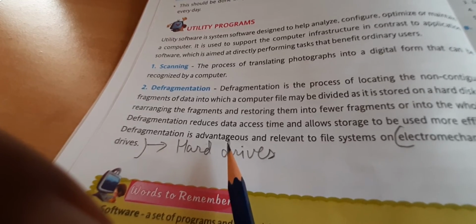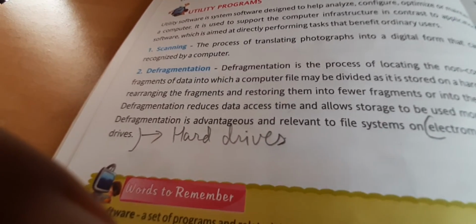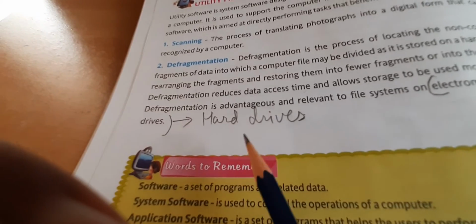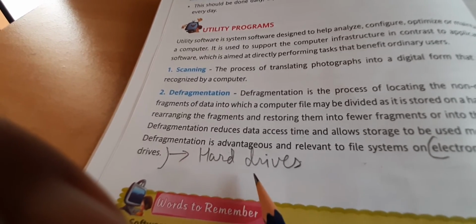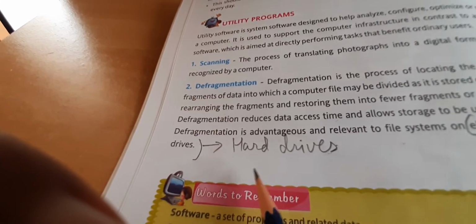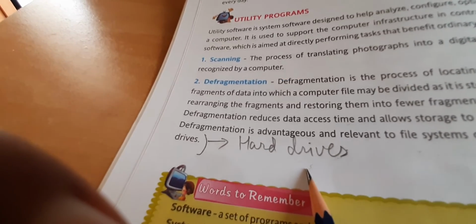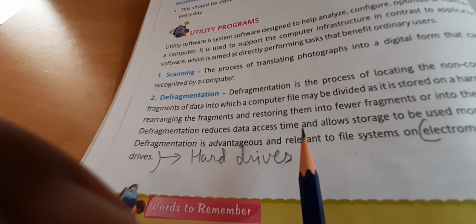Defragmentation is advantageous because we can make use of resources in a much more efficient manner, and it is relevant to file systems on electromechanical disk drives, means it is used in the file systems which are stored in hard drives. Electromechanical disk drive is another name for hard drives, and you have studied earlier also about the hard drives. So this was all about defragmentation.